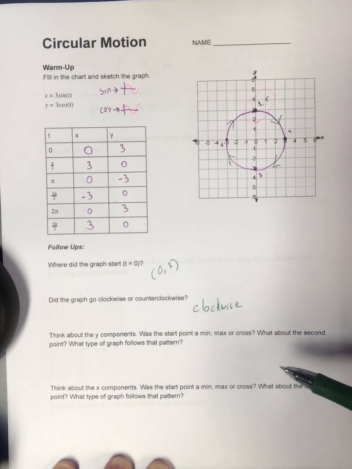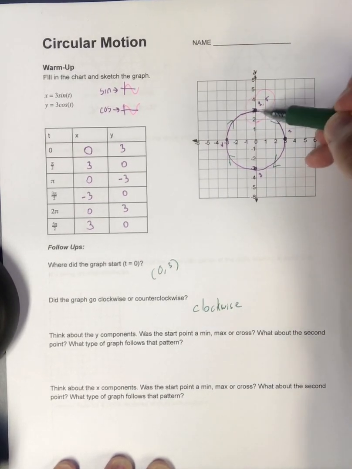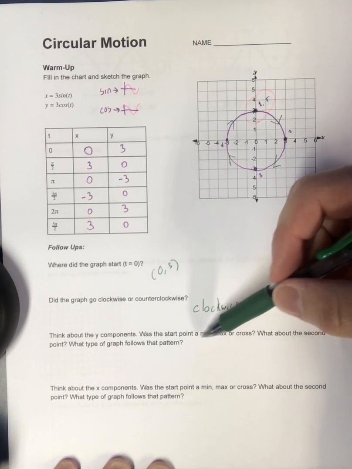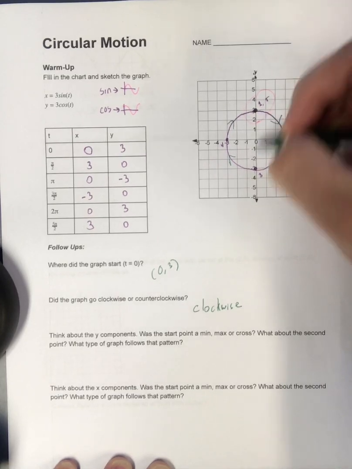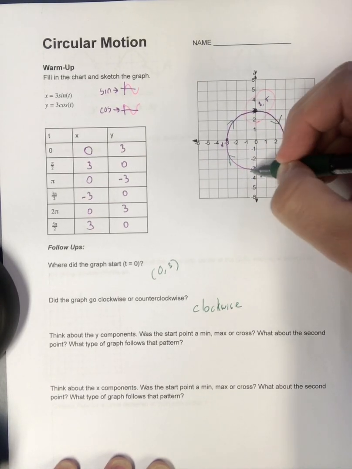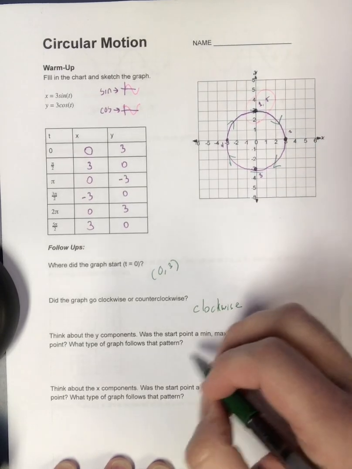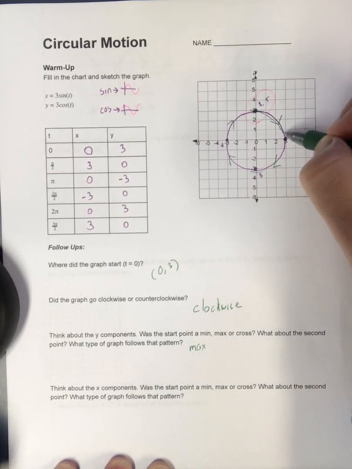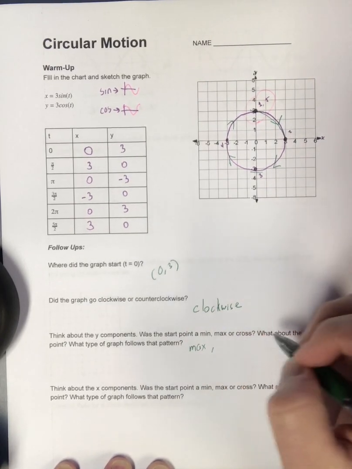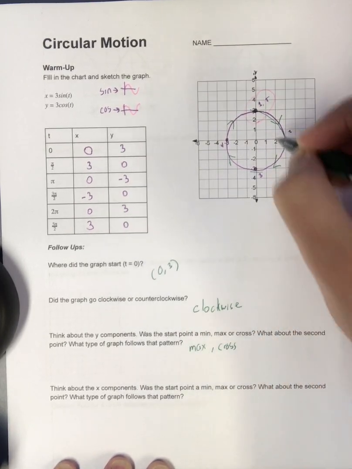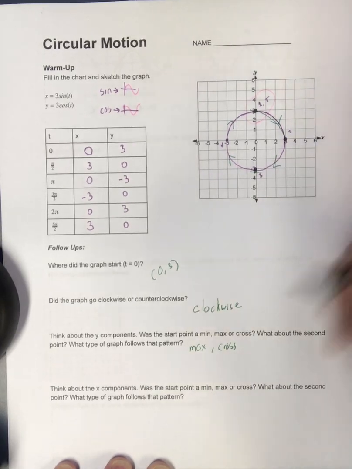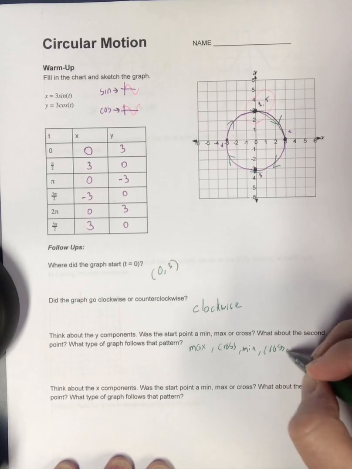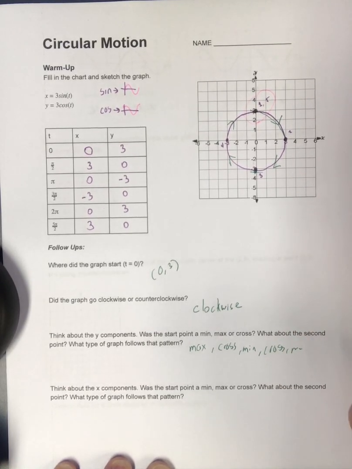Think about the y components. So the y values of the ordered pairs: was the start point at min, max, or cross? The start point is right here. In terms of the y values, they go from negative 3 to 3. The y value at the start was at a maximum. Then we started here, went here, so went to 0. That's a mid, so that's a cross, we'll say. And then it went down to the minimum. So it went max, cross, min, then it's going to go cross, and then max, and it's going to continue that pattern for all time.